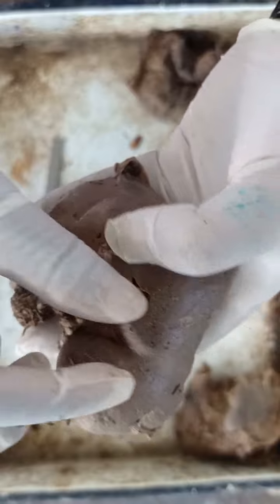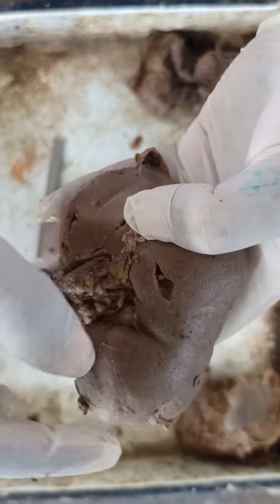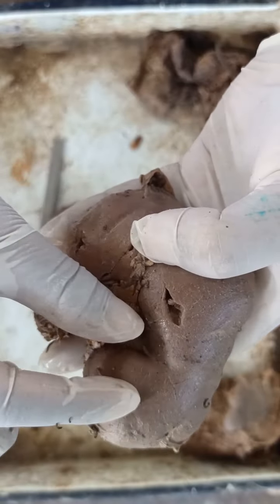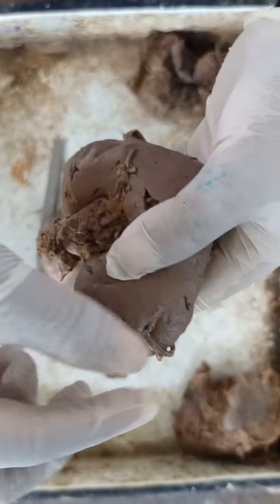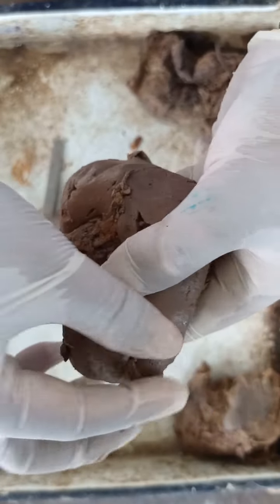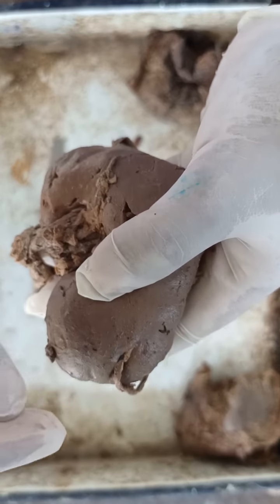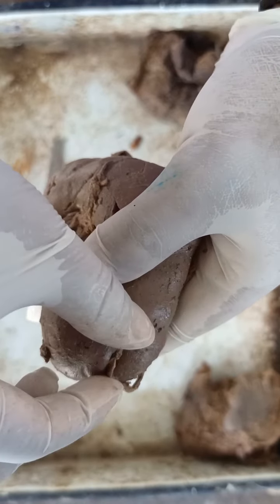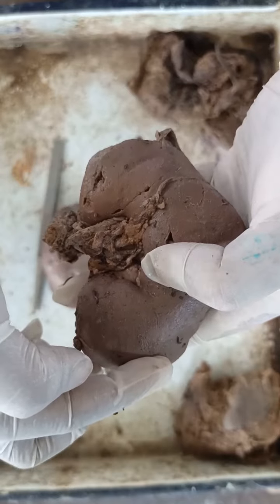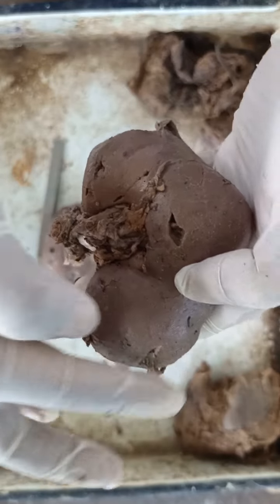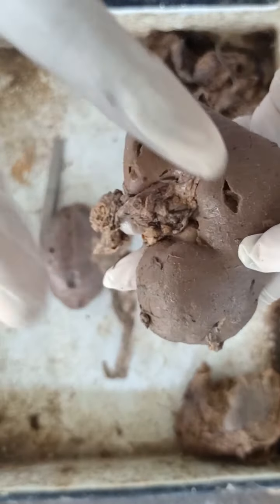Then below these two structures, this portion above the lower pole will be related to the pancreas. And the lower pole, like in case of the right kidney, will be related to the coils of jejunum on the medial side and the left colic flexure on the lateral side. So this is the relationship of the anterior surface of the left kidney.